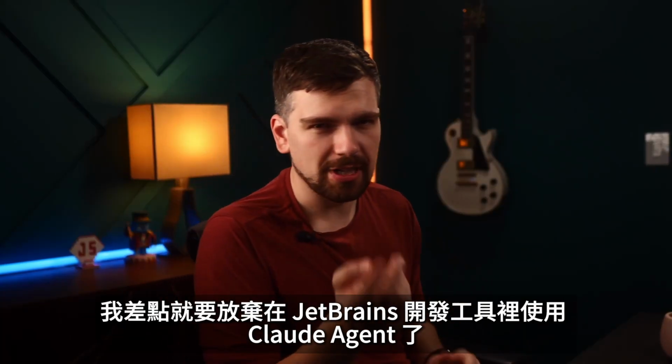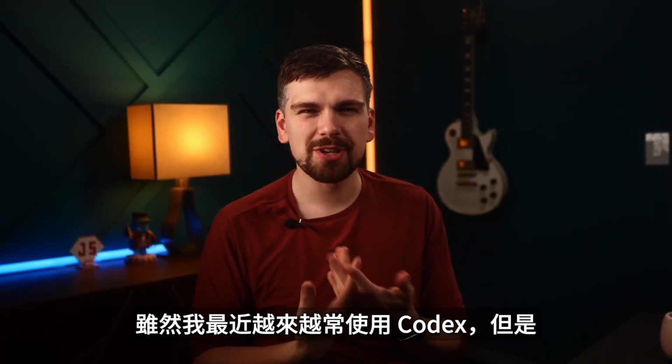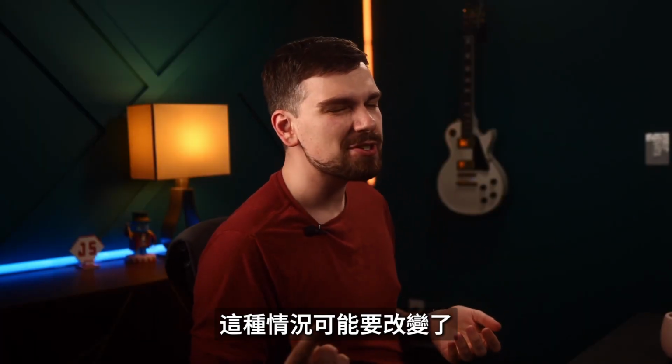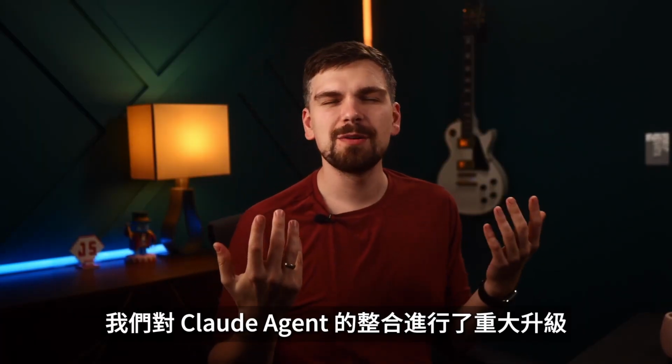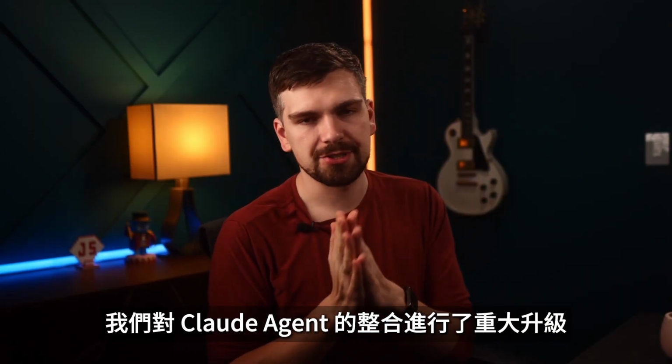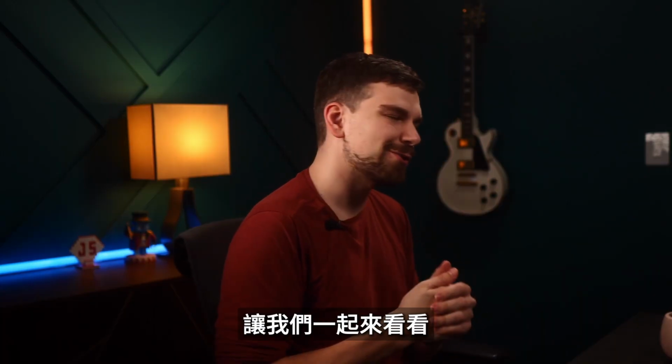I almost gave up on Claude Agent and JetBrains IDEs. I've been using Codex more and more, but that might just have changed. That's right, we did a massive upgrade to Claude Agent integration in JetBrains IDEs, which is now powered by ACP. Let's take a look together.